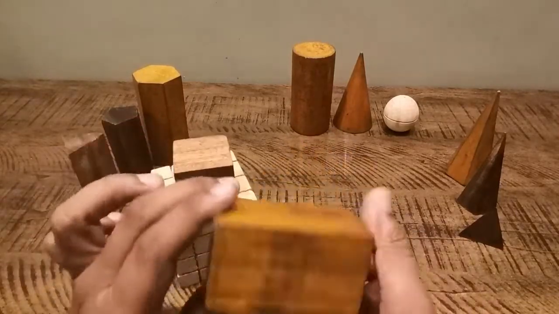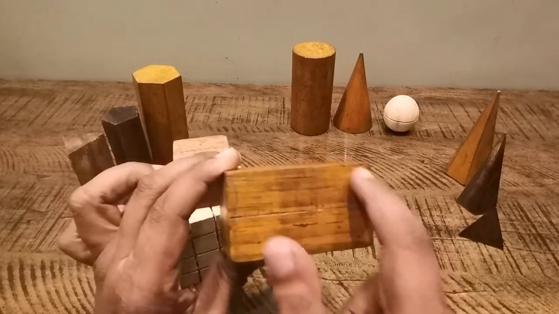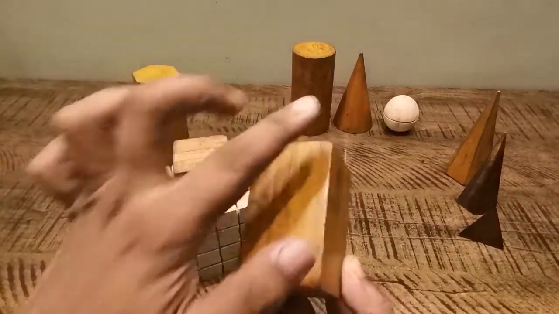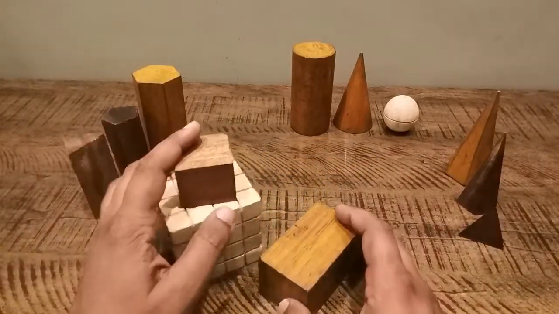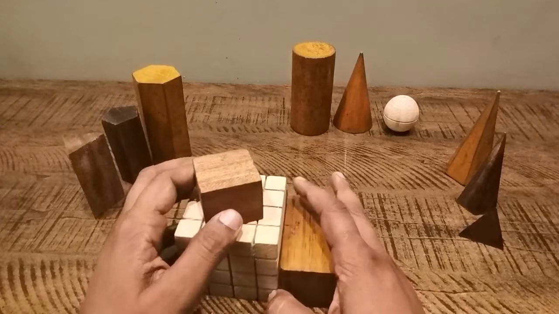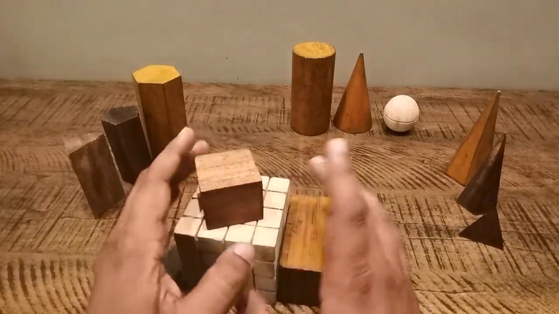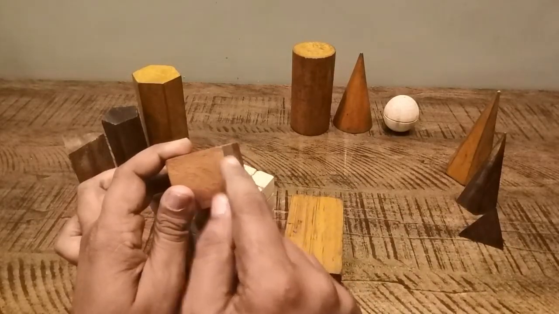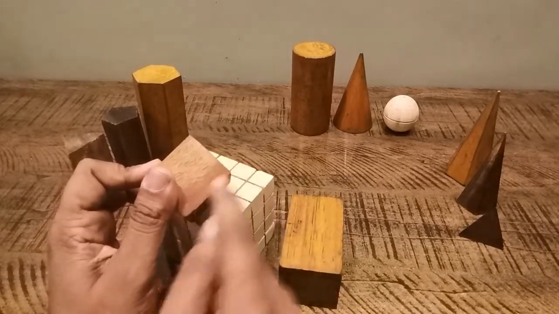The same goes with the cuboid. We have 1, 2, 3, 4 corners or 4 vertices at the bottom, and at the top again we have 4: 1, 2, 3, 4. So we have 8 vertices for this cuboid also. So the cube and the cuboid have 6 faces and 8 vertices, and now let's try to count the edges. Edges means these straight lines, standing lines or slanting lines.